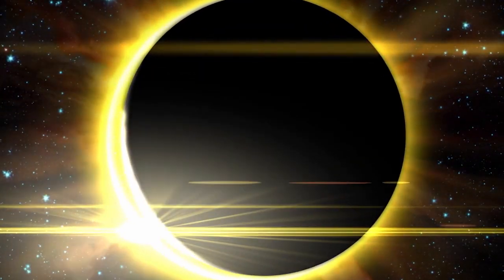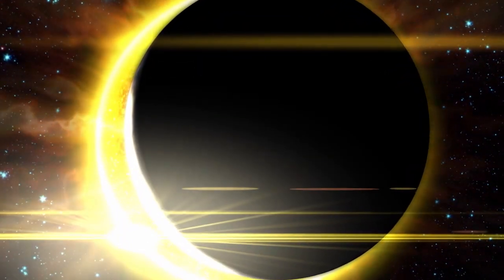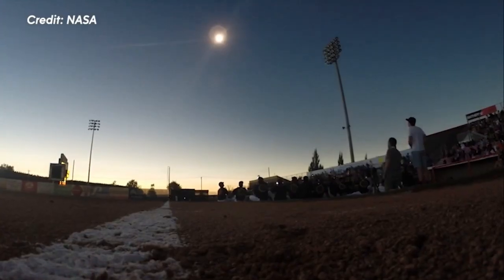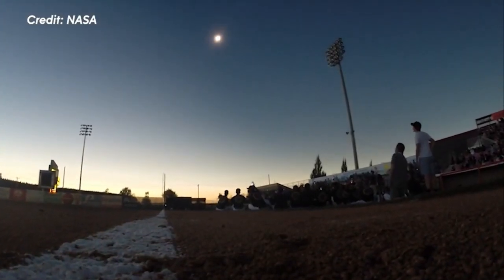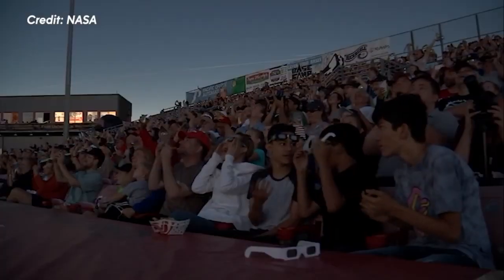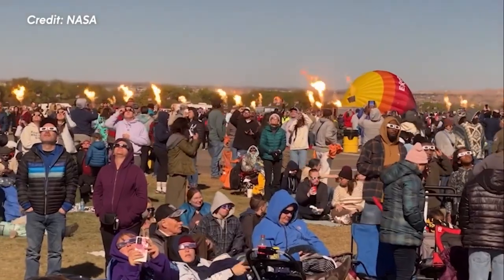From totality, you experience the events in reverse as the shadow of the moon moves on. Now, since we won't see totality here in southern New England, we will experience this as a partial eclipse with glasses on for the whole event. In Providence, Kelly Bates, ABC6.